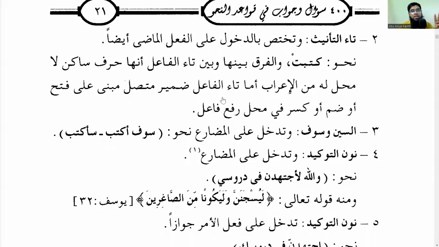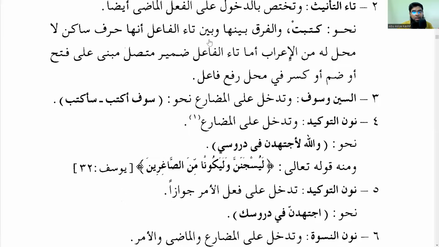So the first is ta'ul fa'il, the second sign is the ta'ut tanith. Then we have seen and sawfa. Right, this one. وتدخل على المضارع, and seen and sawfa will enter on mudari. So any seen and sawfa is for future, right? Sayafalu, he will do. It means it will enter on mudari.